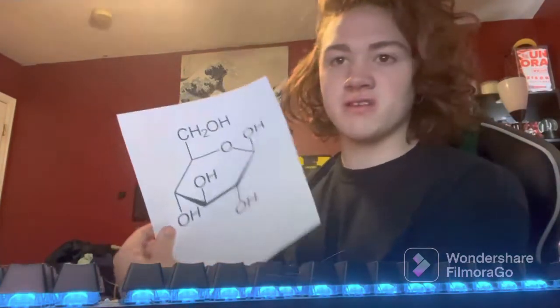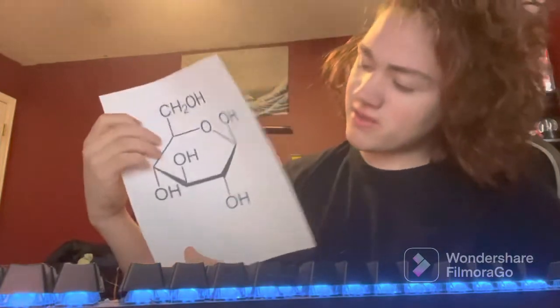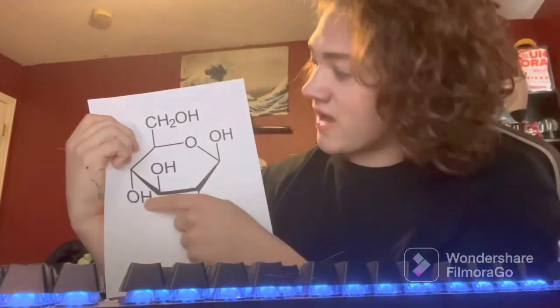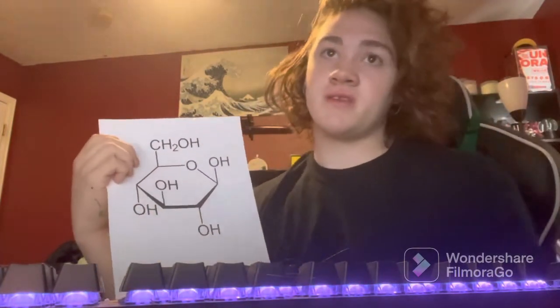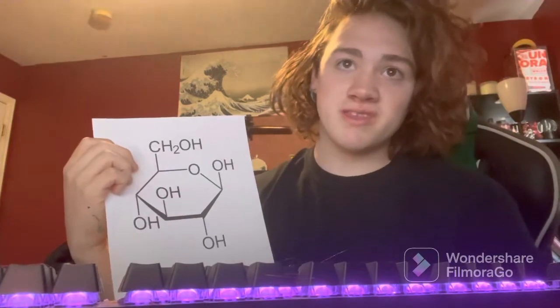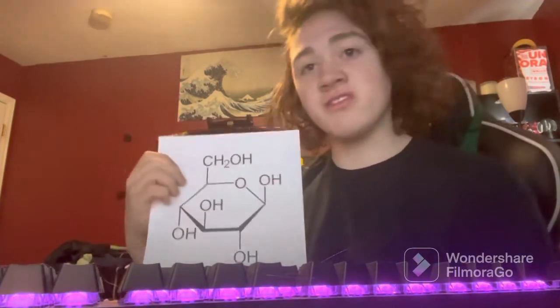As you can see here, here's a little carbohydrate. We have our oxygen, a hydrogen, and our carbon right up here, which creates the whole carbohydrate. We use it to help store energy and transfer it. And that's our little carbohydrate.